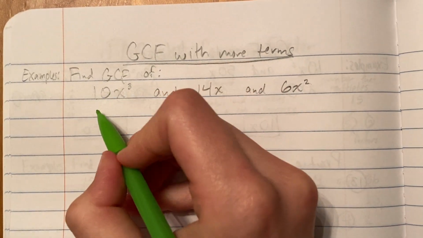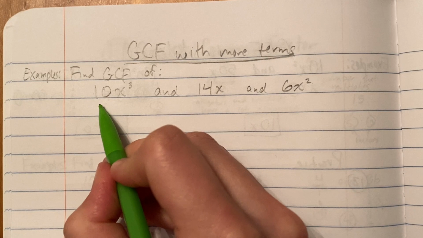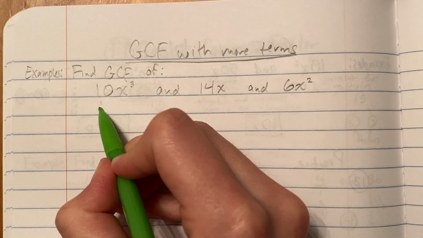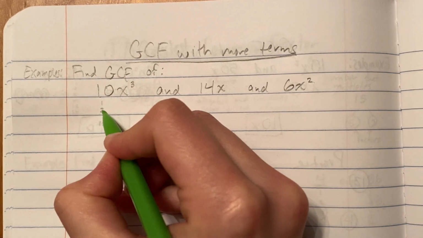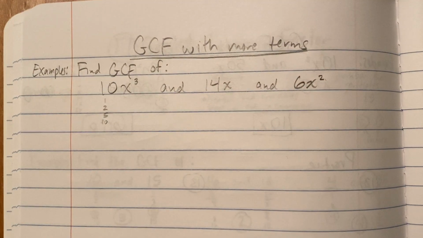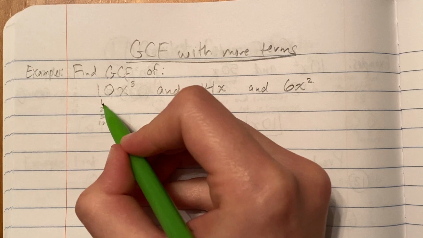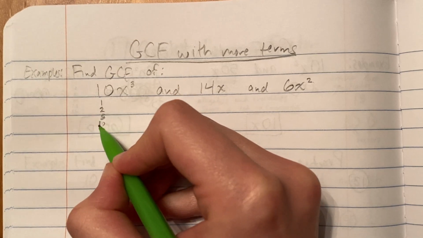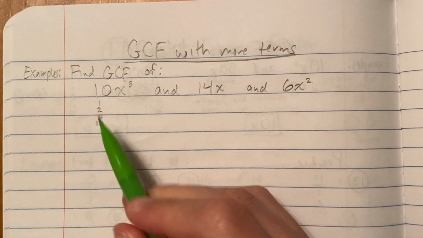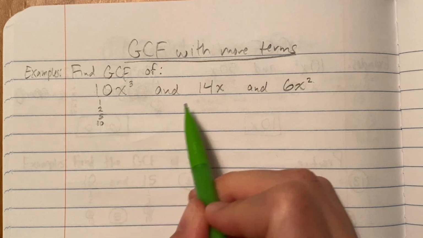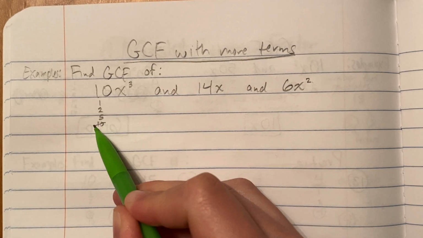Now remember, I can list out factors. So I can say 10 is 1 times 10 and 2 times 5. Once I've listed out factors once, sometimes the numbers are simple or small enough that I don't really have to list out all the factors. Can I multiply 10 and get 14? Nope, that's not going to be a common factor.